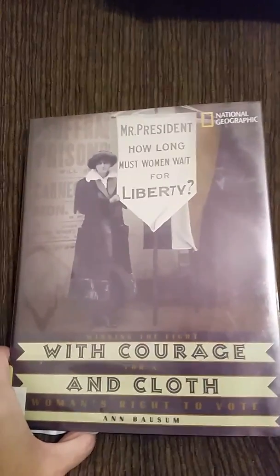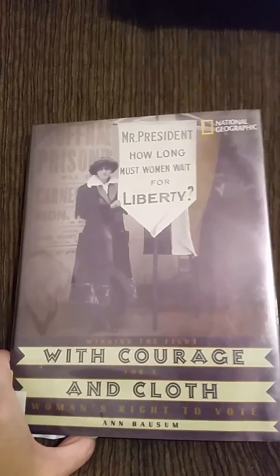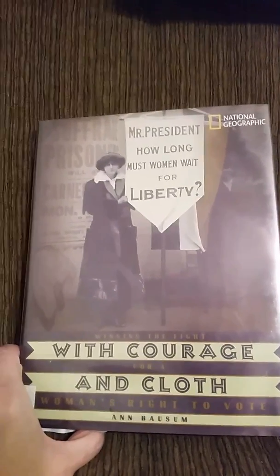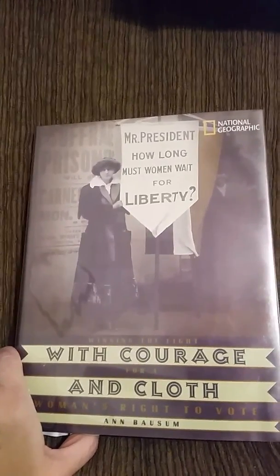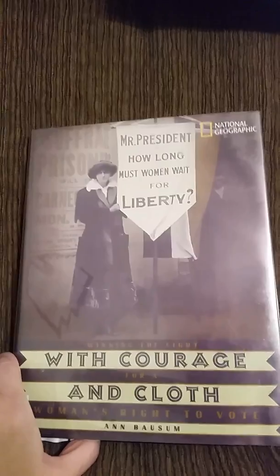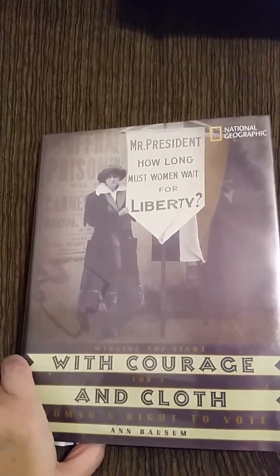The next book is With Courage and Cloth, Winning the Fight for a Woman's Right to Vote by Anne Balsam. It's a National Geographic book. It's at about a 7.1 grade level, and qualitatively it's at a level 2.